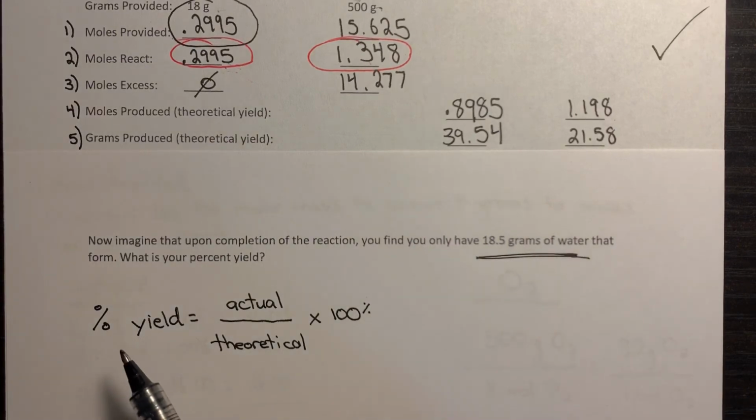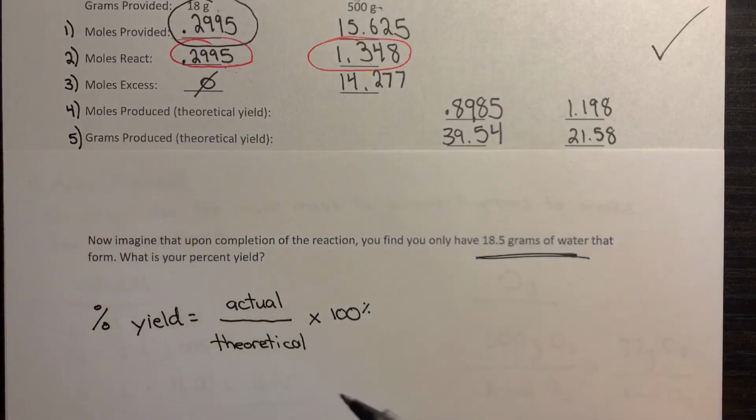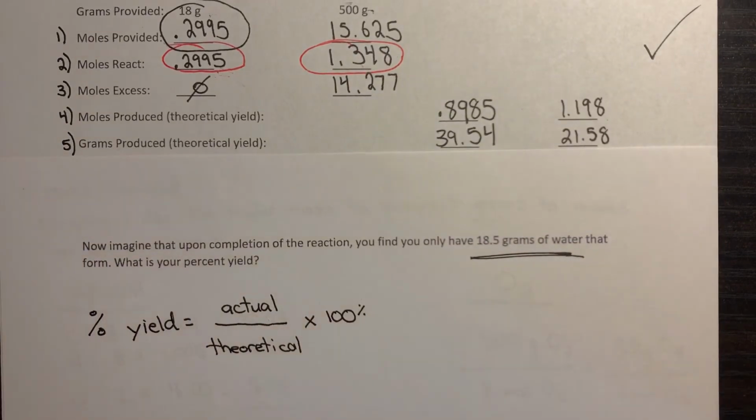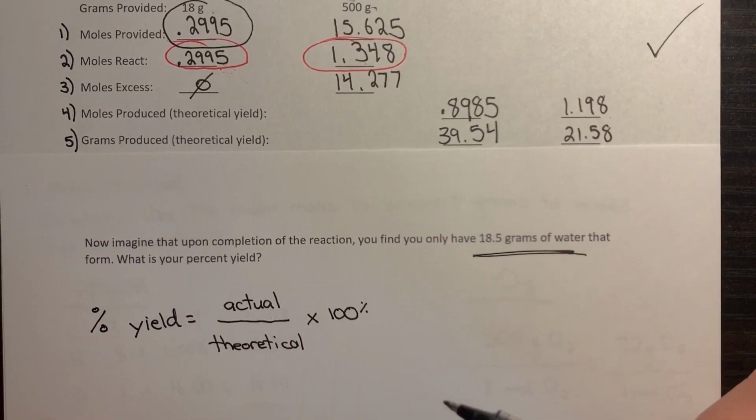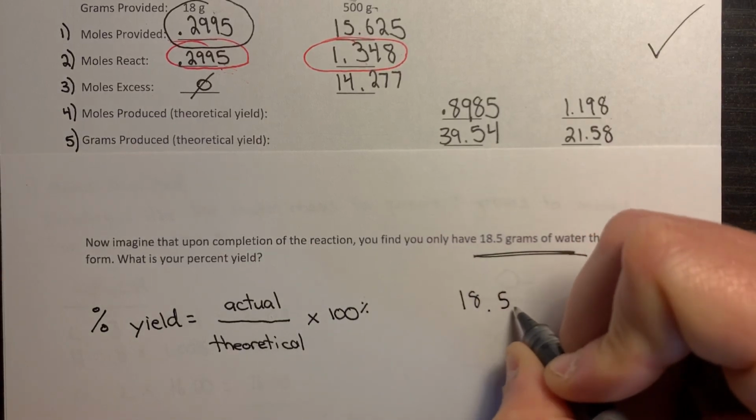The equation is that the percent yield is going to equal our actual yield, what we're able to garner from the lab setting, over the theoretical yield. What are we supposed to get in an ideal situation? And we'll multiply that by 100 in order to get a percentage. So I found that our actual yield was 18.5 grams.